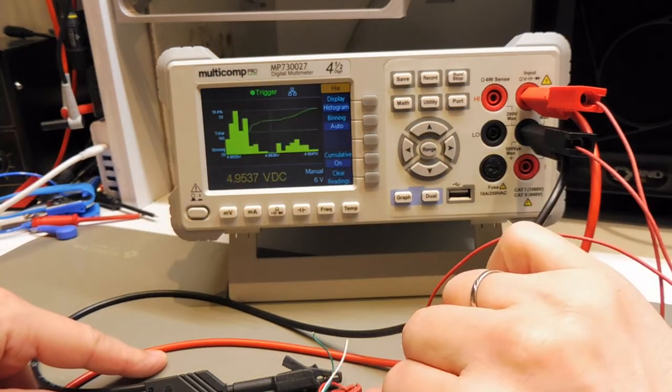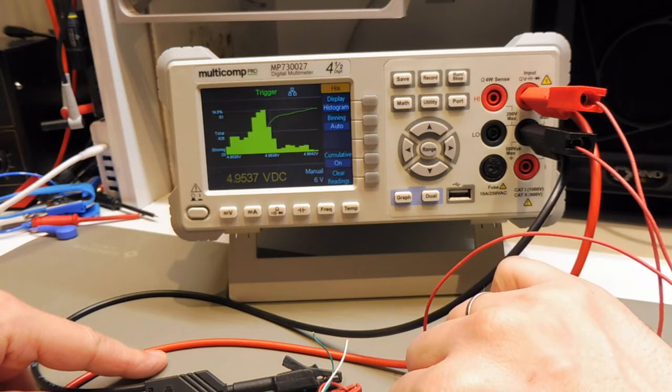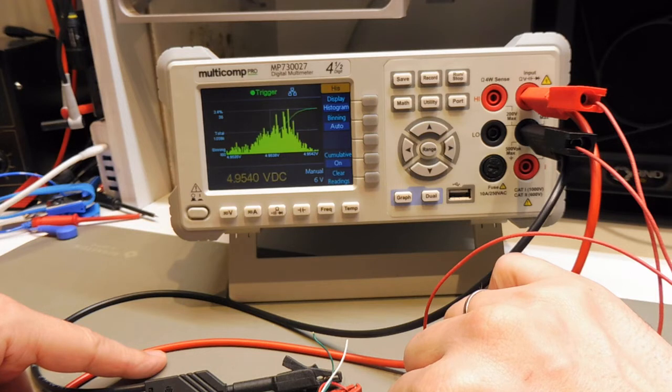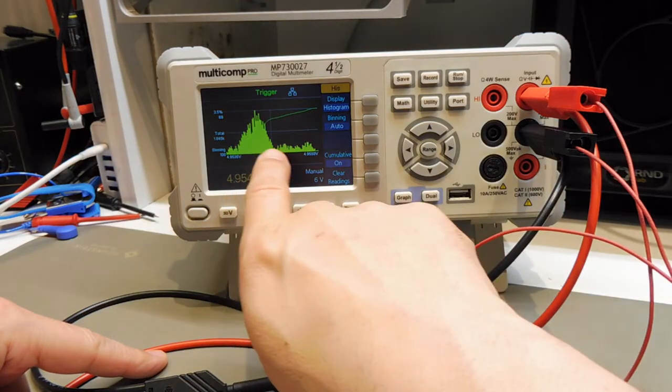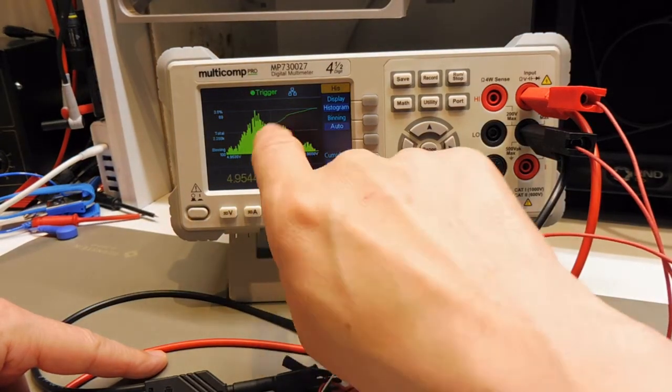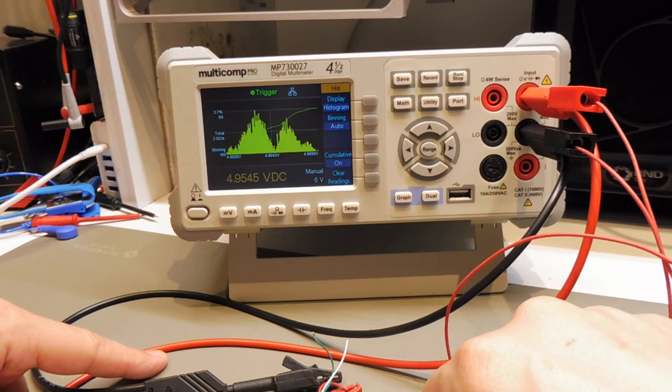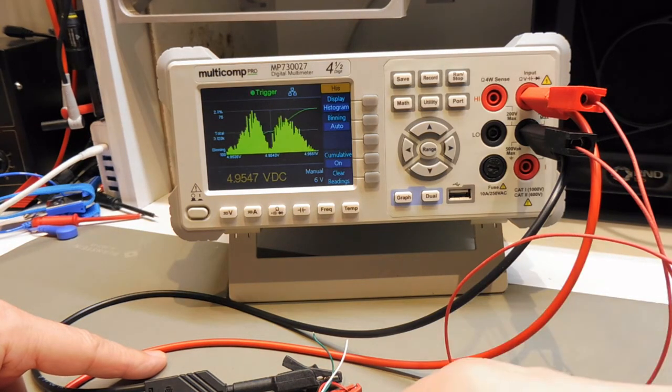But we can clear the readings and start again, and in the end probably we'll see a similar behavior with the readings. But then, here you see you probably get another peak over here. So that's something where the regulation of this power converter does interesting things.